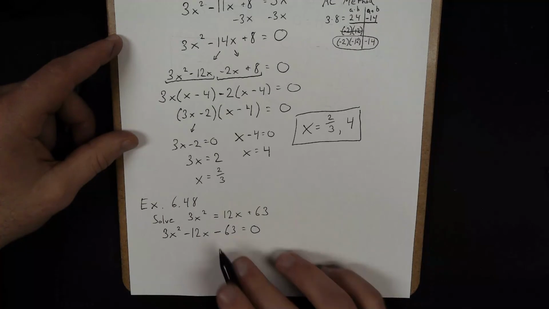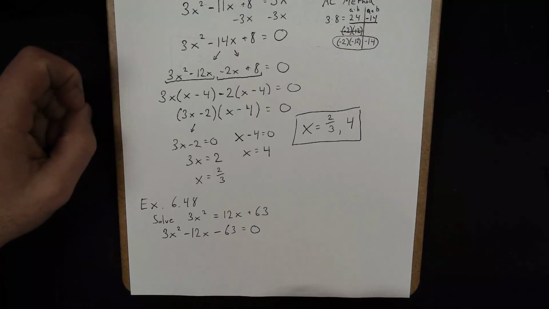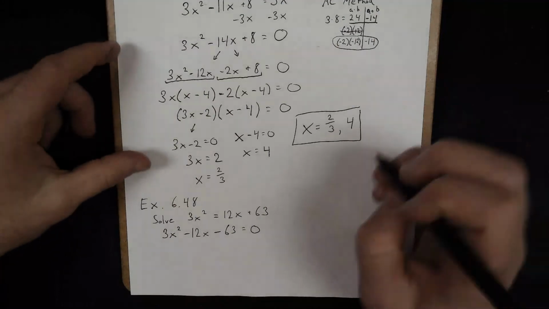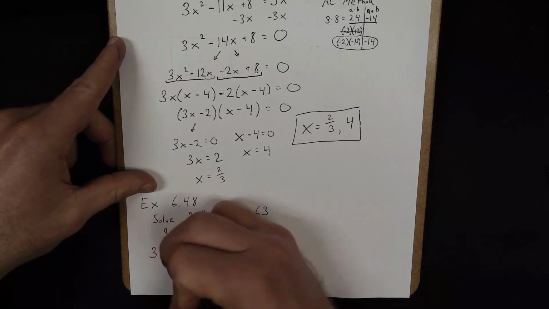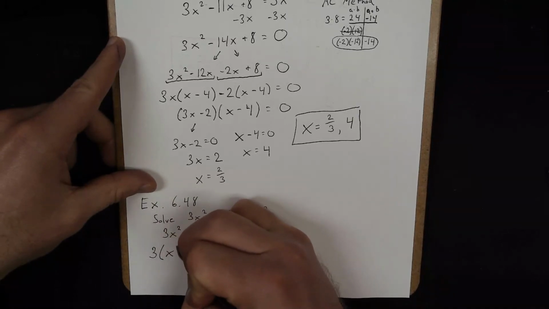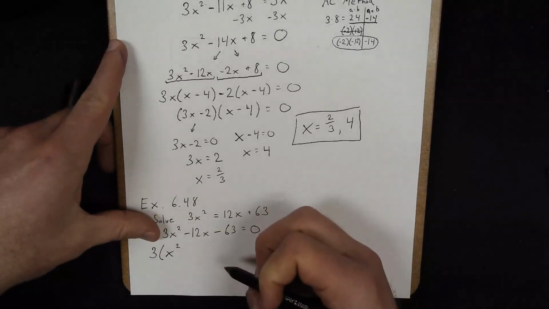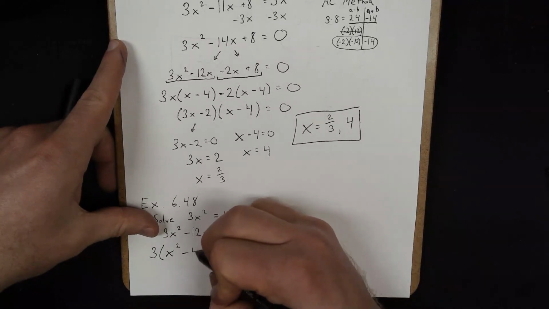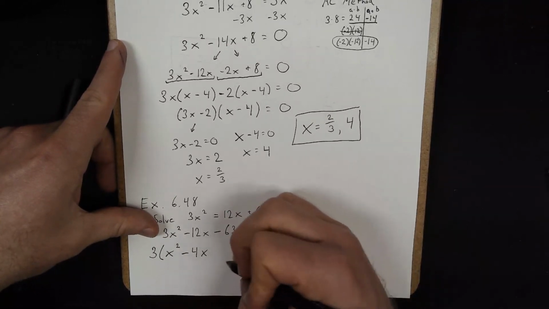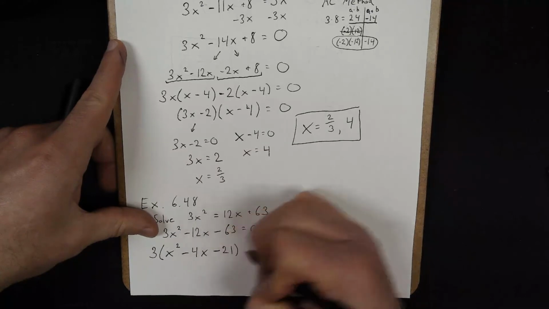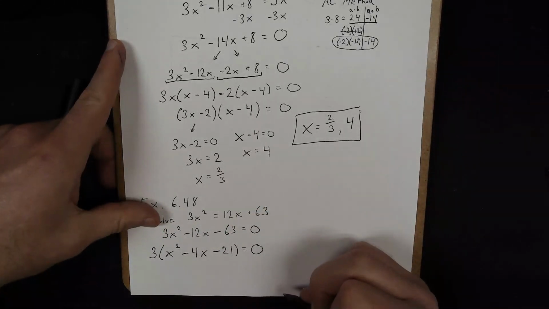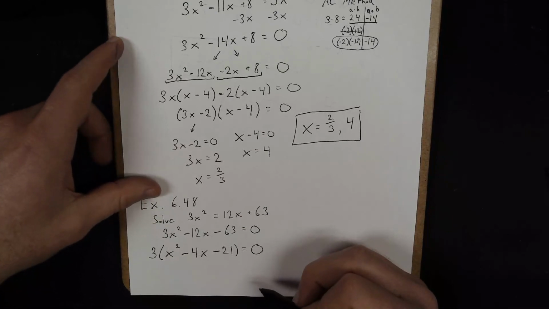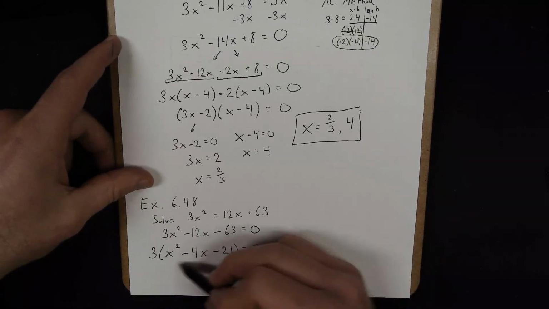Go ahead, pause your video, see if you can see that number. All right, hopefully you gave it a shot. It's actually a 3. They're all divisible by 3. So we've got 3, and on the inside, we've got x squared minus 4x minus 21, and that is all going to be equal to 0. Now this looks like something we know how to factor.